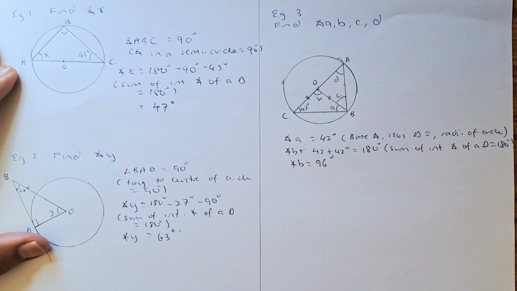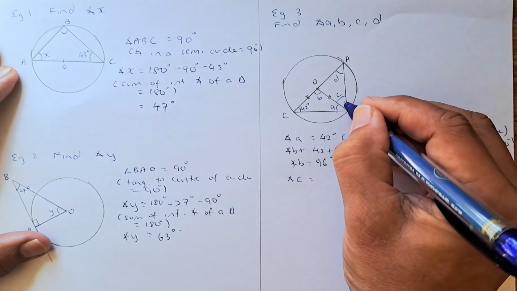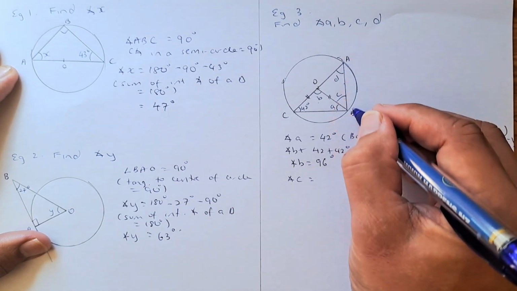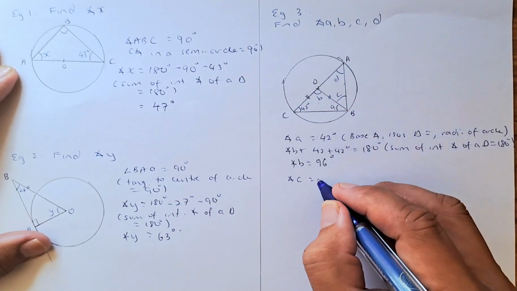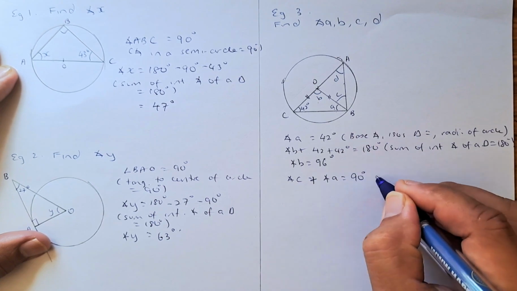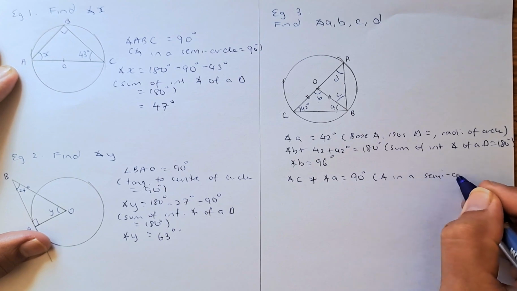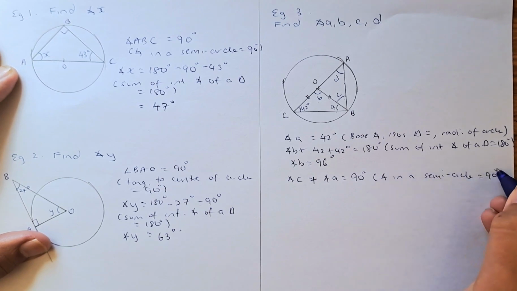Great. So to find angle C, you have to know that this is the semicircle. So angle C plus angle A will give you 90 degrees because angle in a semicircle equals 90 degrees.